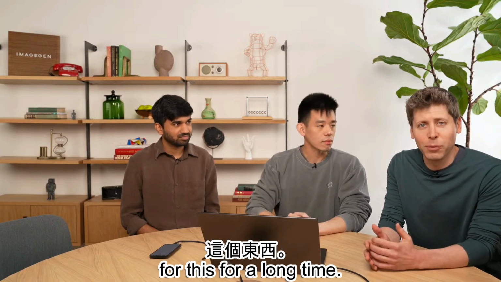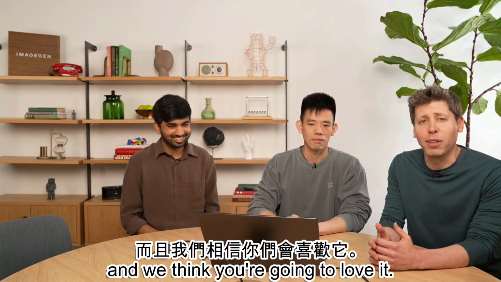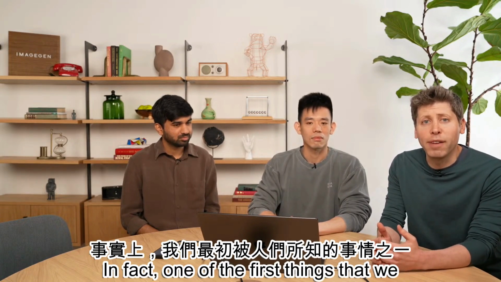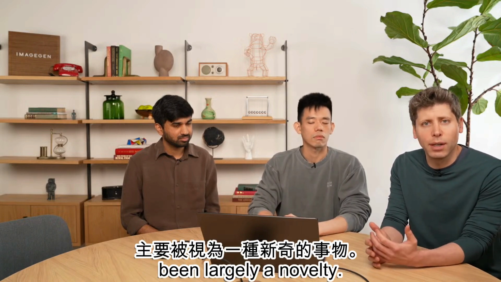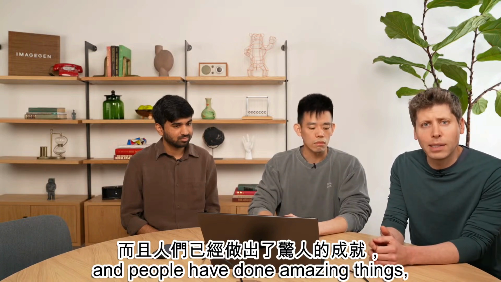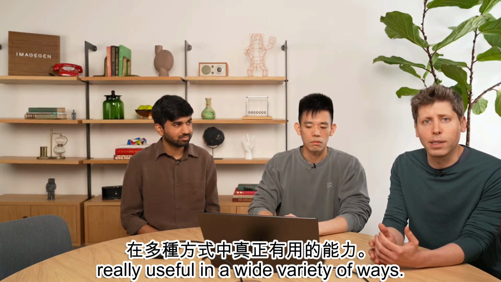People have been waiting for this for a long time. We know we've made you wait, but we think it's really worth it, and we think you're going to love it. We are launching native images in ChatGPT. Image generation has been around for a while. In fact, one of the first things that we ever were known for was the original DALL-E. But image generation has been largely a novelty. You've been able to make some cool art with it, and people have done amazing things, but it has not had the power to be really useful in a wide variety of ways.